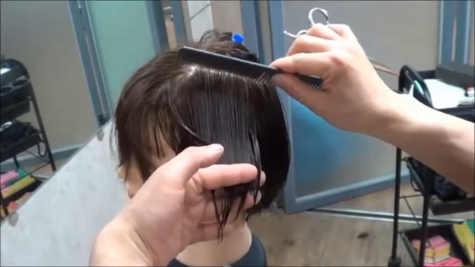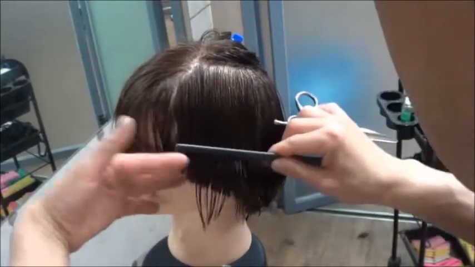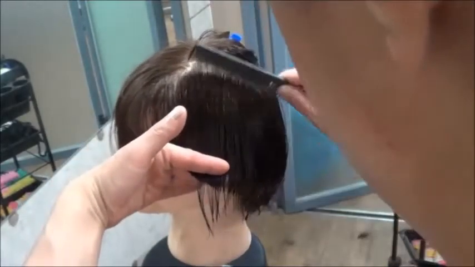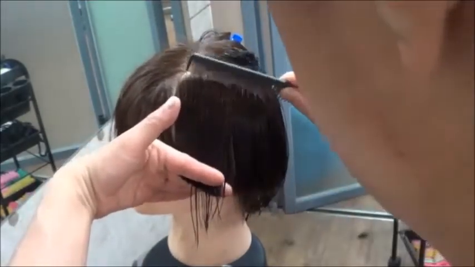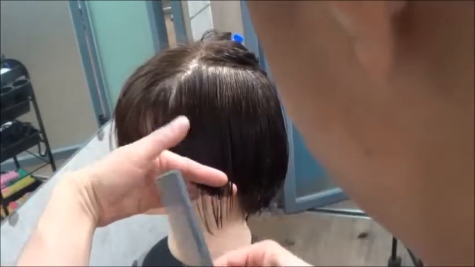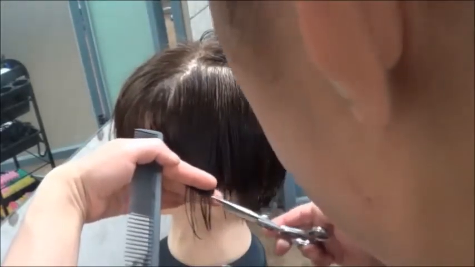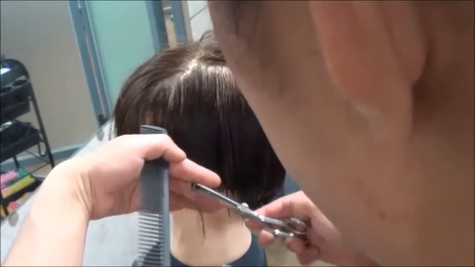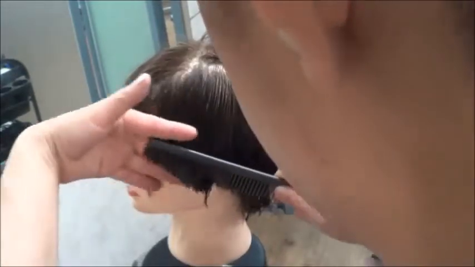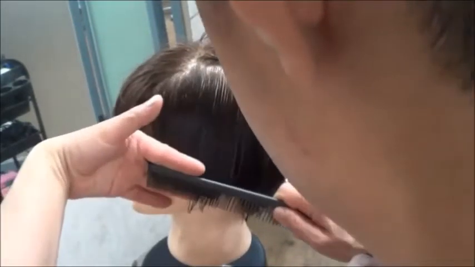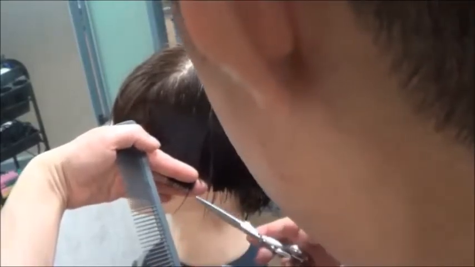Okay, perpendicular distribution and two finger position the same as before. Then cut against the guideline. Distribution, two finger angles and cut.